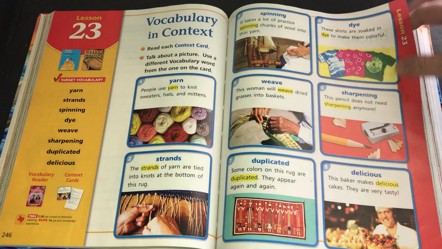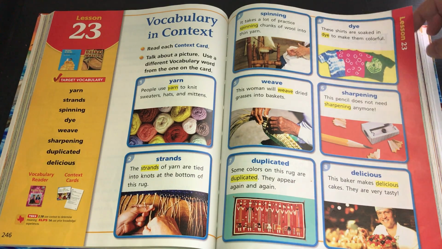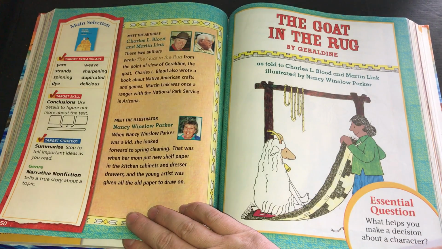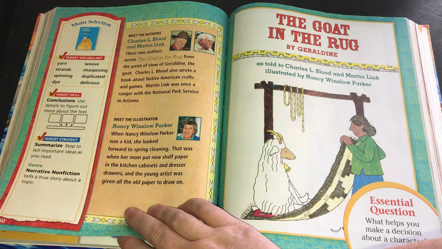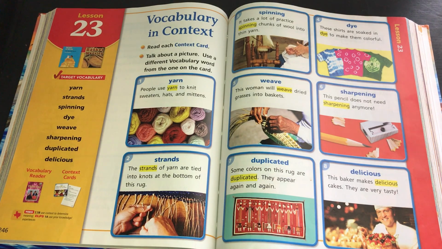Everyone. Today we will be reading lesson 23 from the second grade Journeys reading book. The story is called The Goat in the Rug by Geraldine. Before we begin, we'll quickly go over the vocabulary from this story.